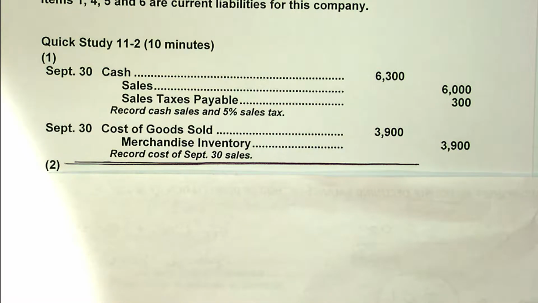Let's record the sale that takes place on September 30th. Our sale is for $6,000, right? But as a retailer, you're going to collect more than $6,000. You're going to collect $6,000, which is yours, but you're also going to collect 5% of $6,000, which is $300. That's not yours. So even though the customer hands you $6,300, $300 of that you need to book as sales tax payable as a current liability, correct?